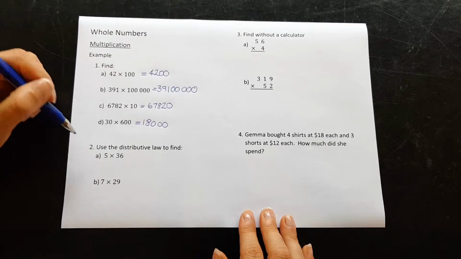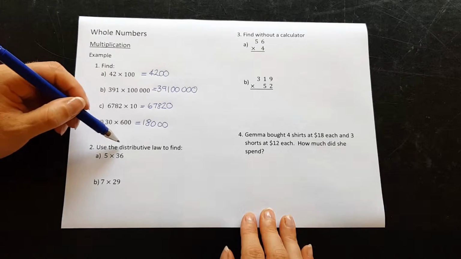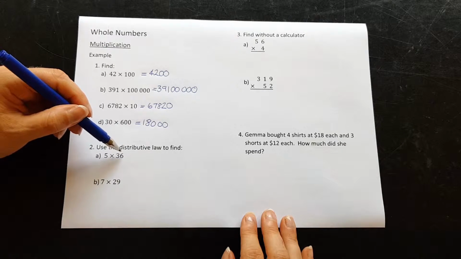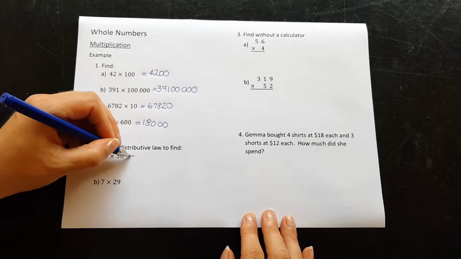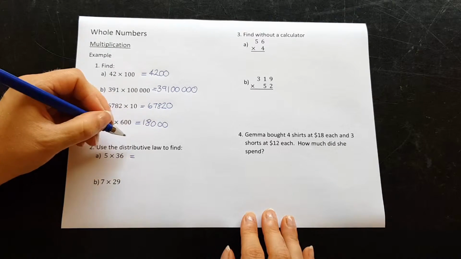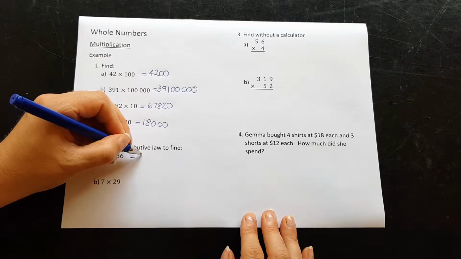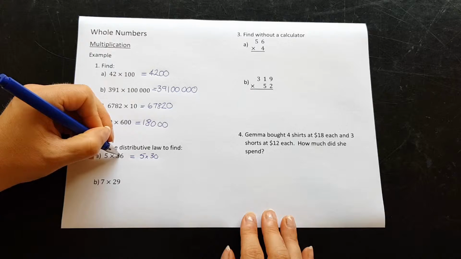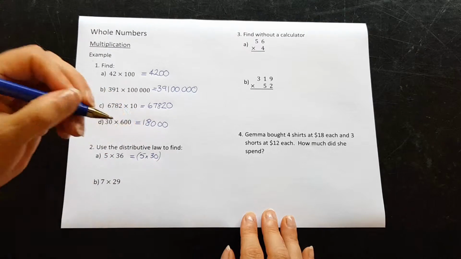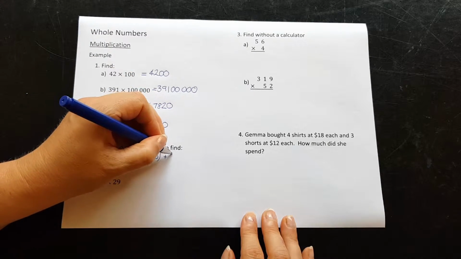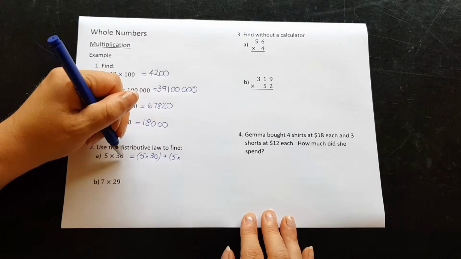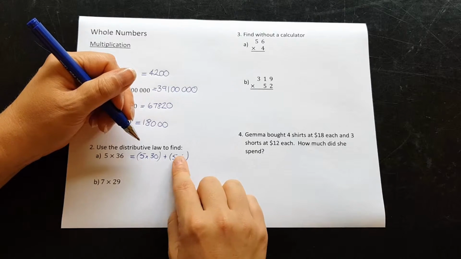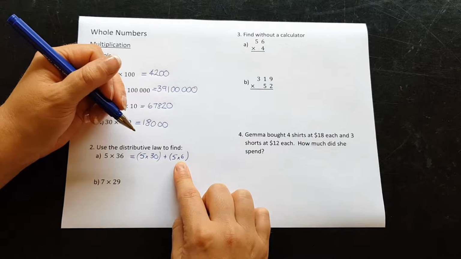All right, let's look at question 2. Use the distributive law to find. Okay, we want to do 5 times 36. So the distributive law means what I can do is I can change that to be 5 times 30, which is the first digit, plus 5 times the 6. Okay, so I'm splitting it into two easier multiplications.